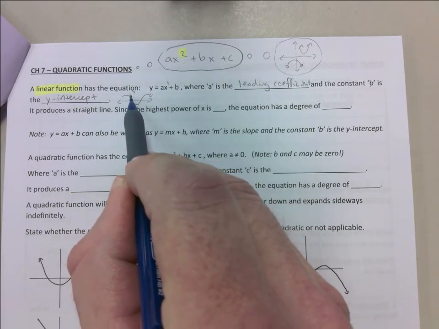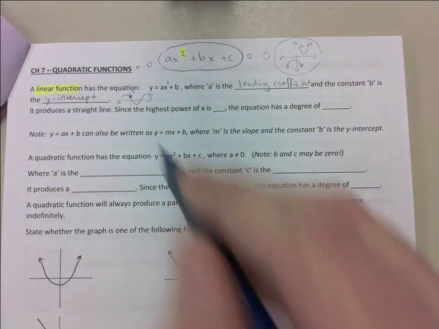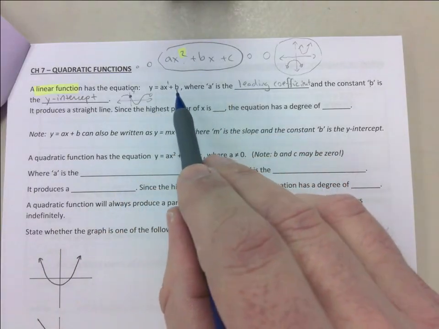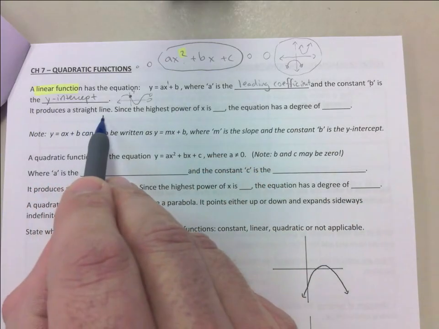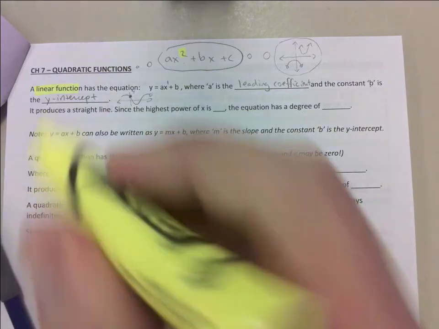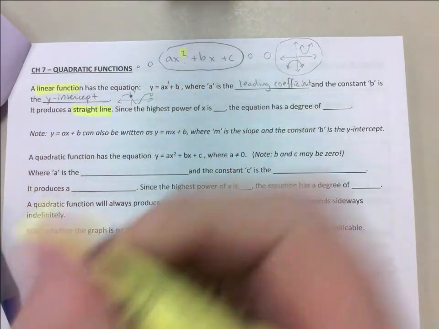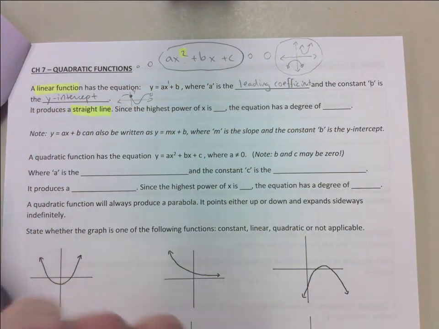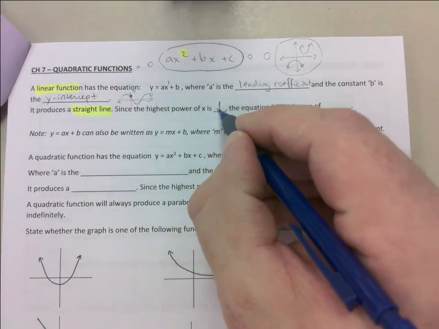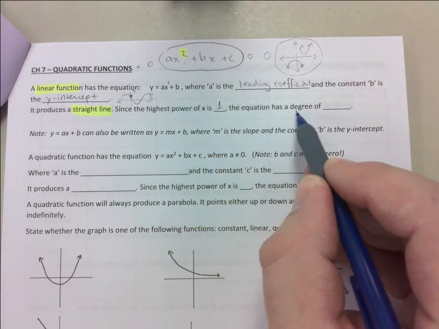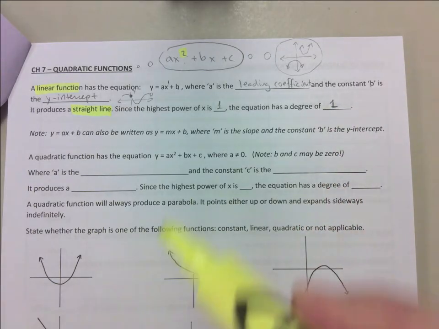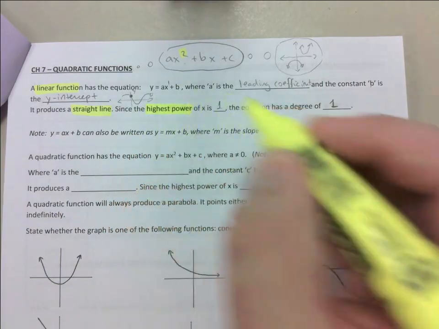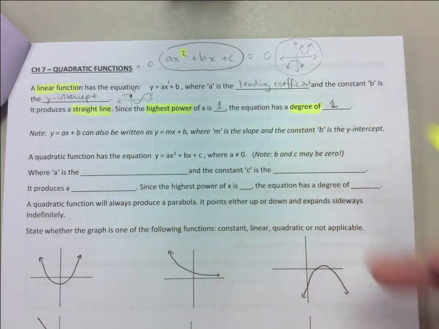Where the line crosses the y-axis. That's exactly what the y-intercept is. So b is the y-intercept. It produces a straight line. So a linear function is just a straight line. Since the highest power of x is 1, the equation has a degree of 1. So again, the highest power, guys, tells you what the degree of the function is.